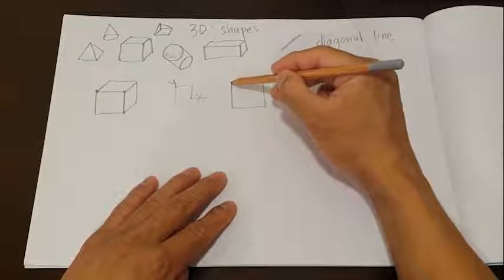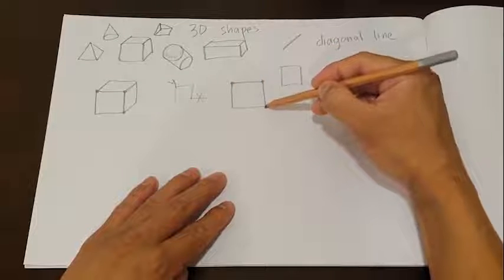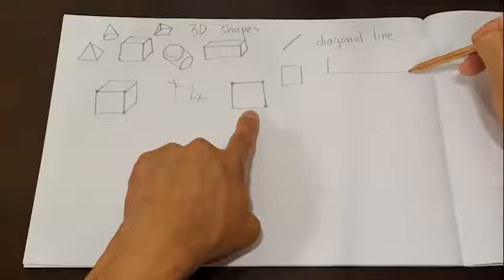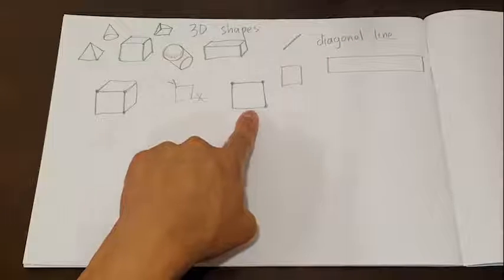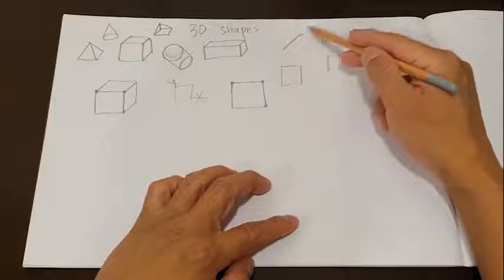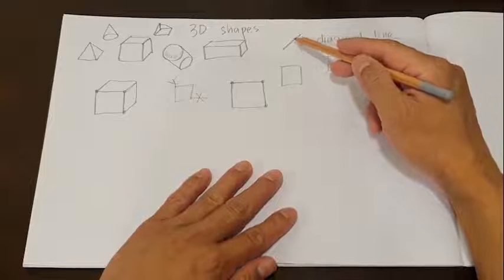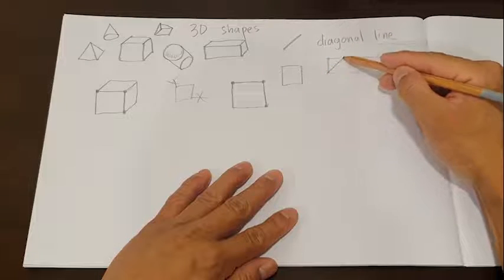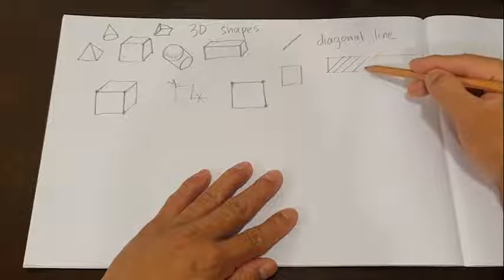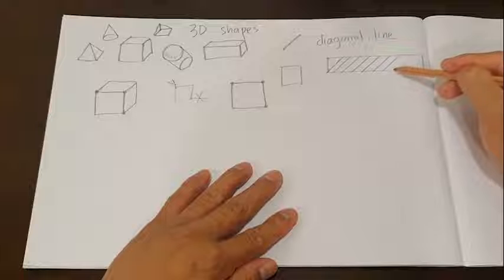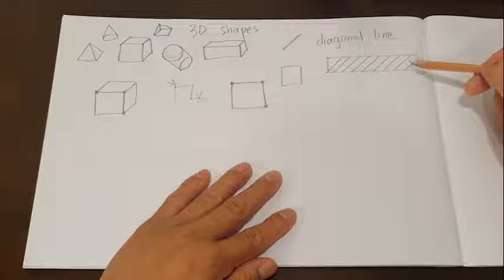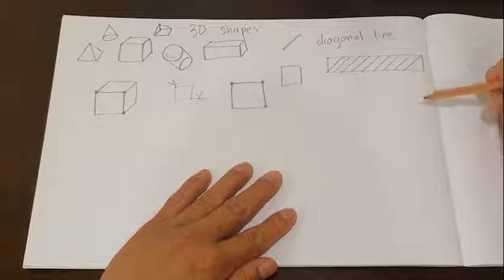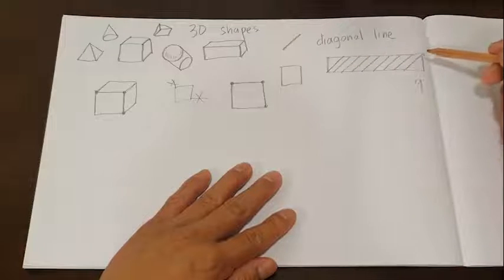Now let's make 3 dots. 1, 2, 3. And before we make this into a 3D shape like the cube, let's draw a long rectangle here first. Now this long rectangle, let's practice making diagonal lines. We need to be comfortable in making diagonal lines because sometimes we're not used to making these diagonal lines. So let's draw diagonal lines here. 1, 2, 3, 4, 5, 6, 7, 8, 9. How many diagonal lines can fit on the rectangle you made? Count them. Me, I have only 9.